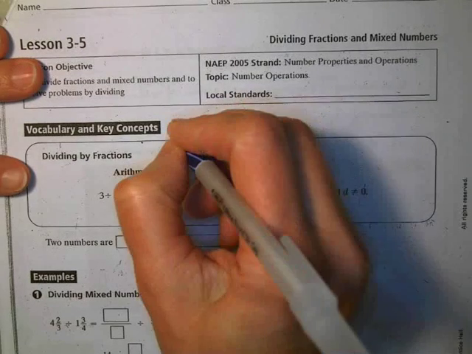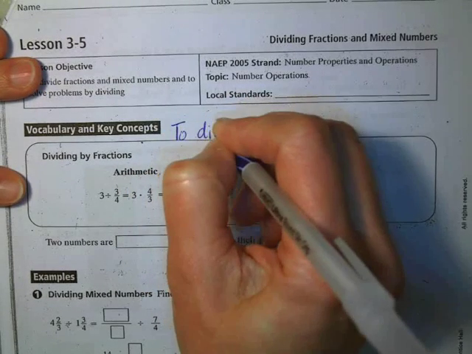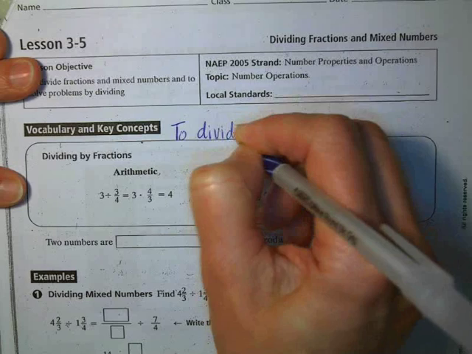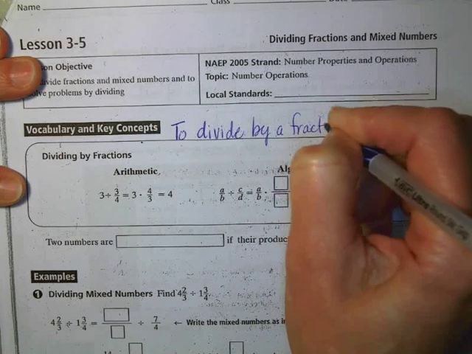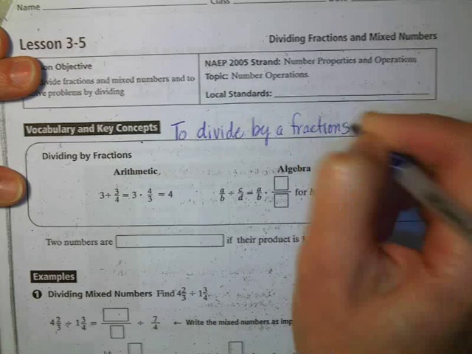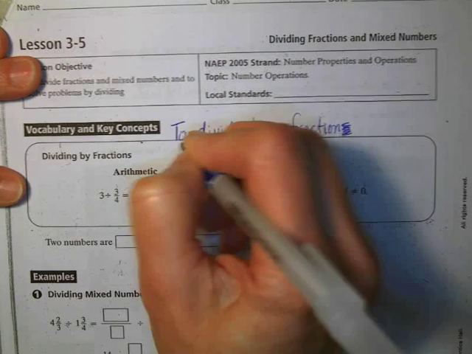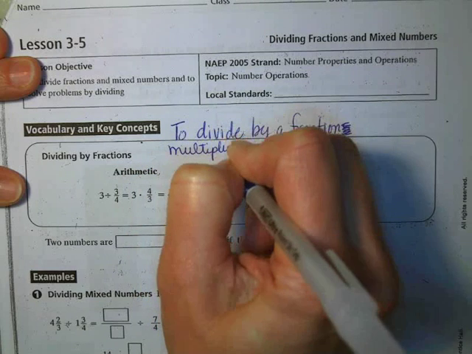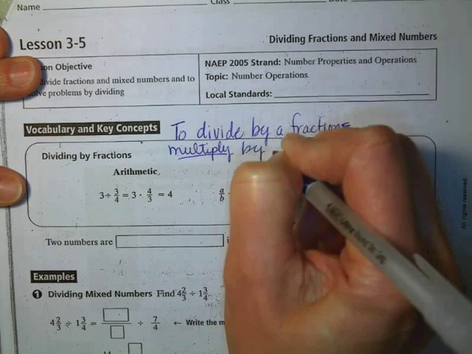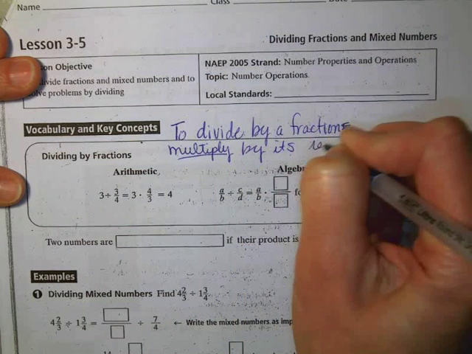And actually, let's go ahead and write that down, because then you'll have it for reference. To divide by a fraction, multiply by its reciprocal.